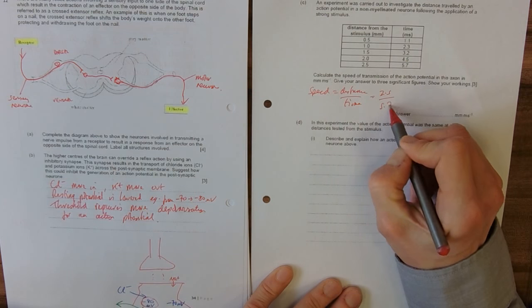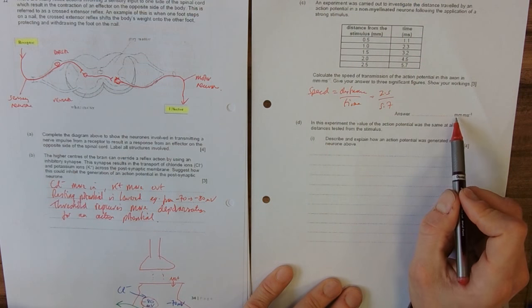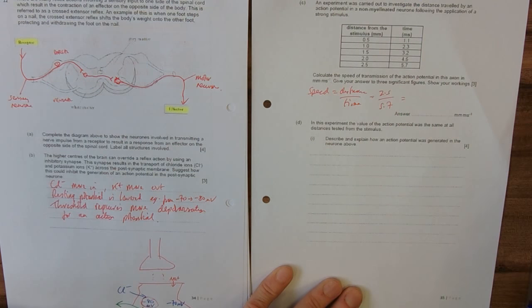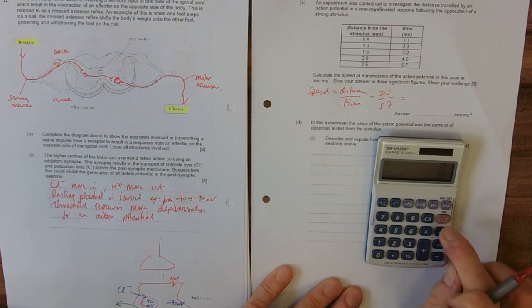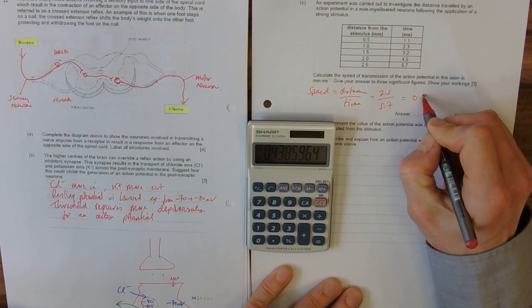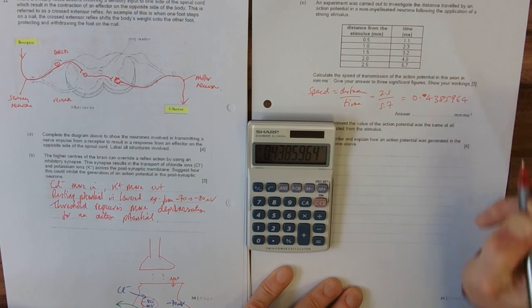Time 5.7 milliseconds. Are those the units? Yeah, millimeters per millisecond, okay. So 2.5 divided by 5.7 is 0.43859664.